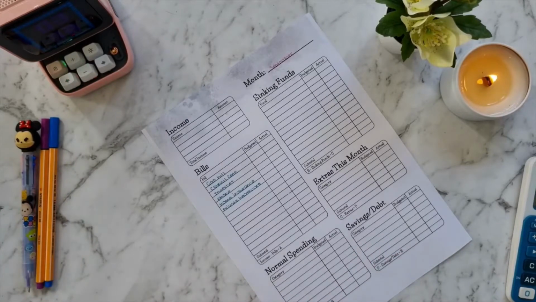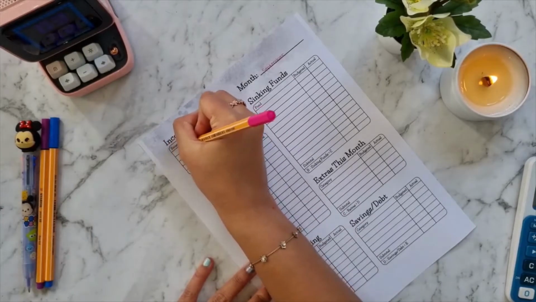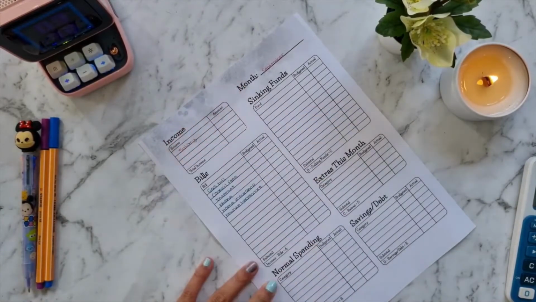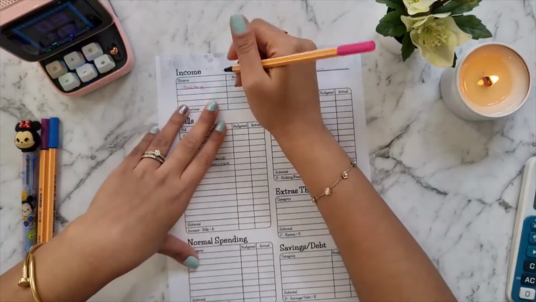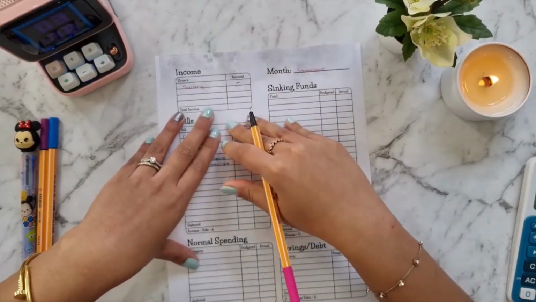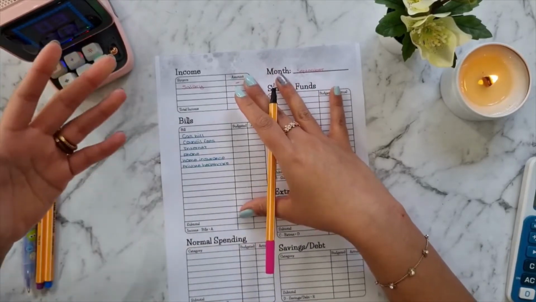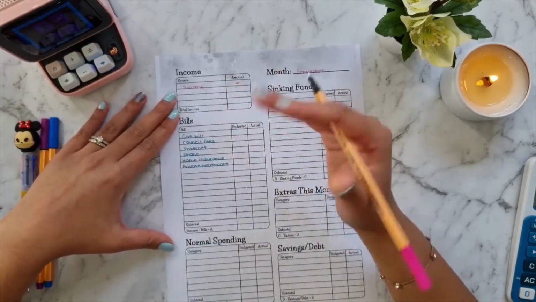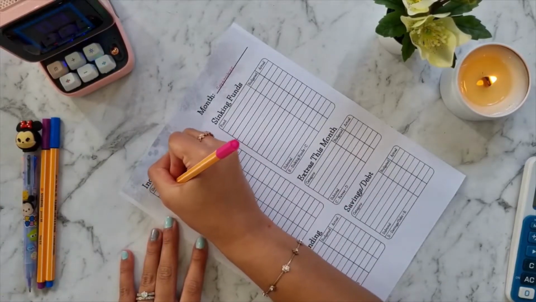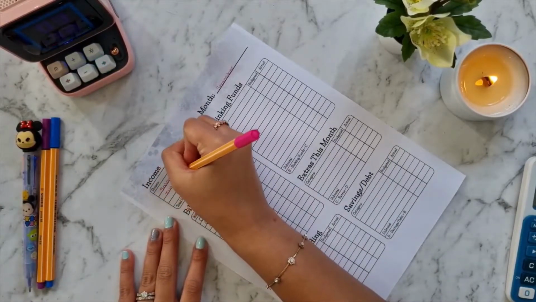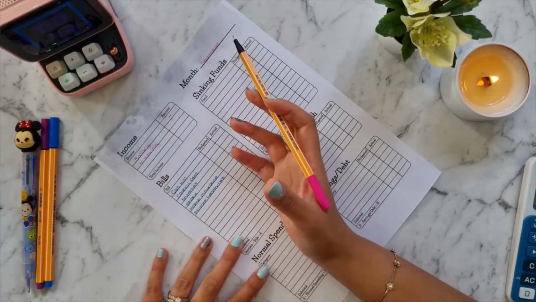The first source of income that I have is my salary. For the sake of privacy, I'm not going to be disclosing that amount because I don't feel comfortable sharing that online, but just know that that is where the bulk of my money comes from. I also have a side hustle, which is tutoring. I really enjoy tutoring.